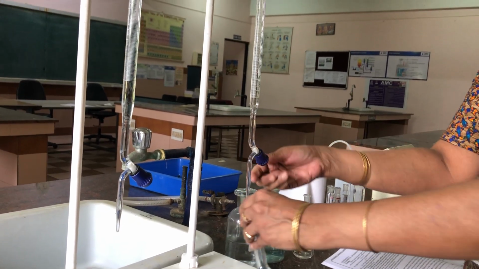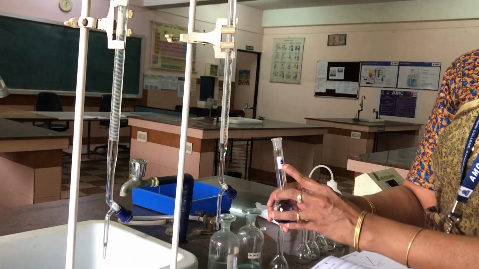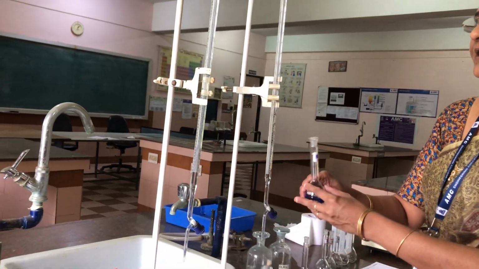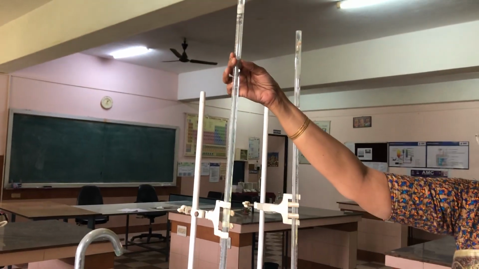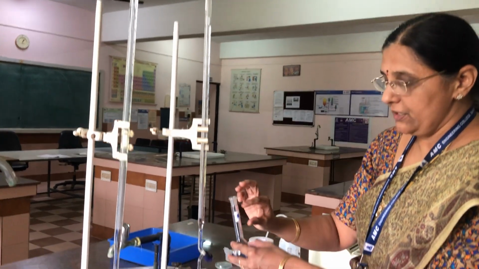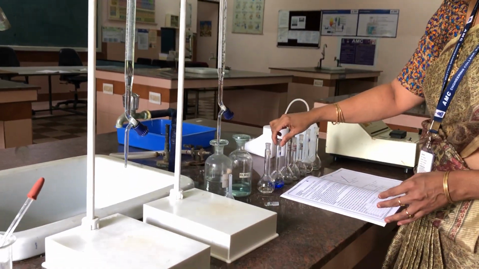See, I am repeating. I have taken a 5 labeled standard flask. In this, I am taking 5 ml of copper sulfate, means from 0 to 5 ml of copper sulfate, and to this I am adding 5 ml of ammonia solution and keeping it here.